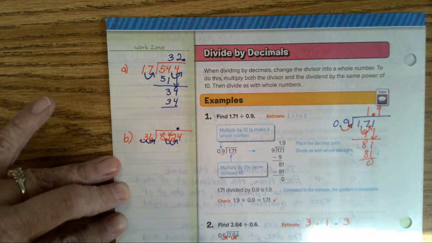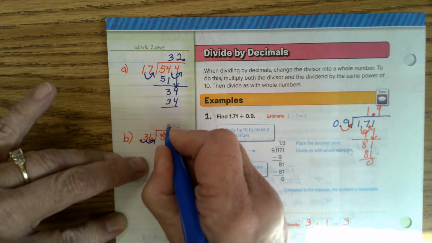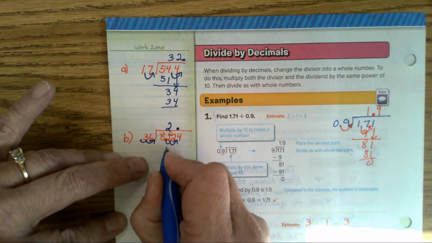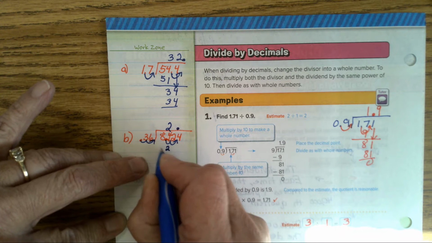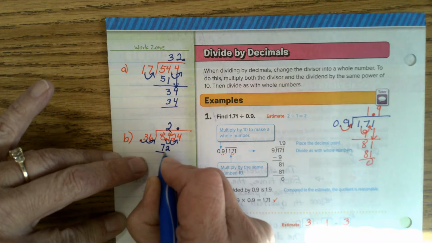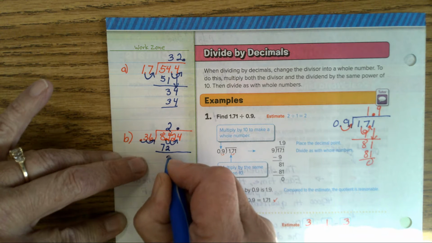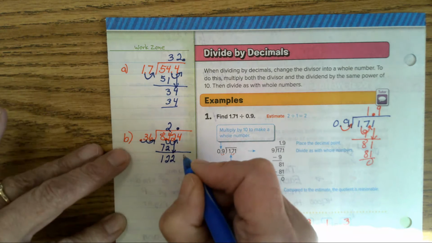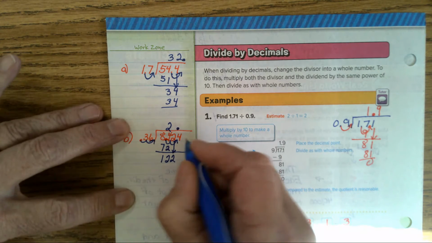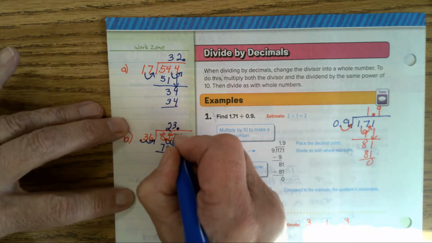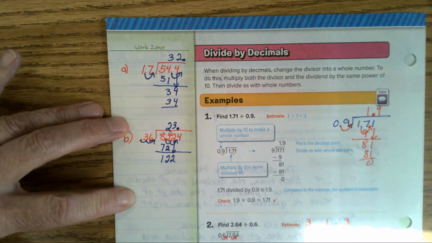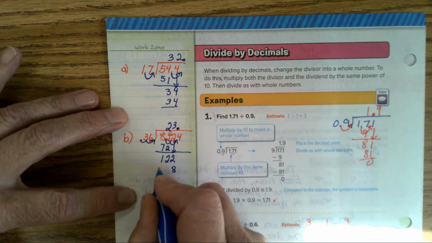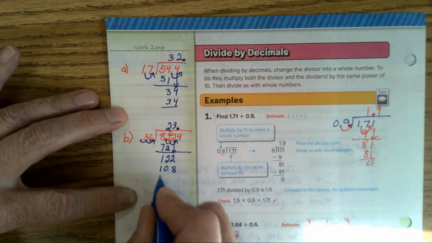All right, 36 will not go into 8, but it goes into 84 2 times. Neatly put your 2 above the 4. 2 times 36 is 72. Subtract. You have a 12. Bring down the 2. It will go into that 3 times. Put your 3 above the 2, which is in front of the decimal point there. 3 times 6 is 18. Put down an 8, carry a 1. 3 times 3 is 9, plus 1 is 10.